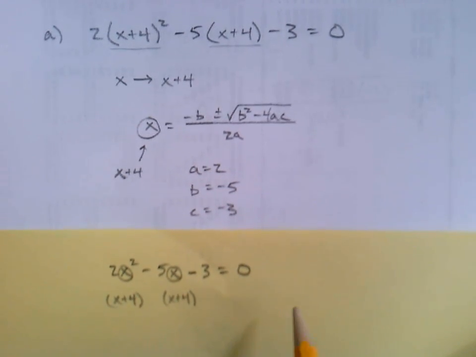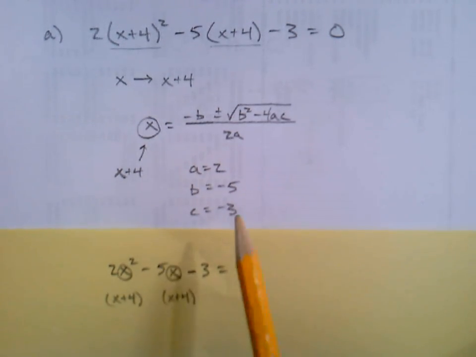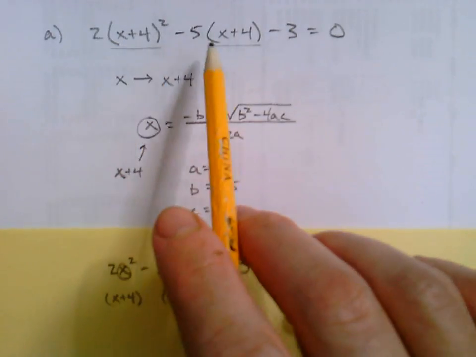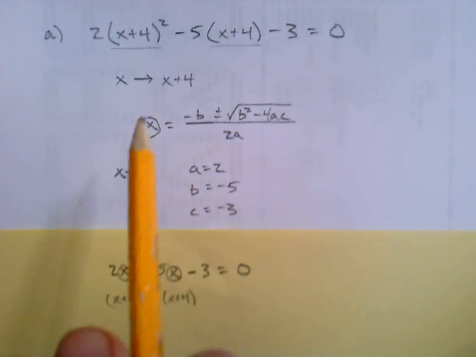And I'll tell you now, when you see this sort of thing and it just clicks, we're looking for that light switch to go on and that light bulb to light up in your head. As soon as you see this, you can't not see it.